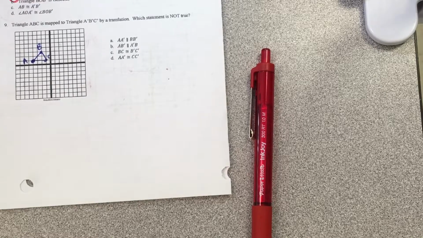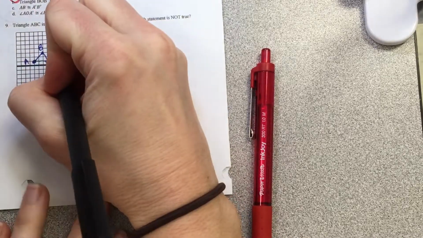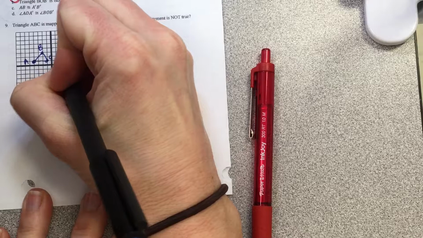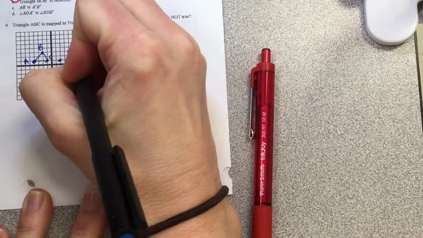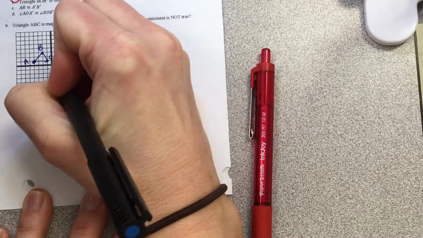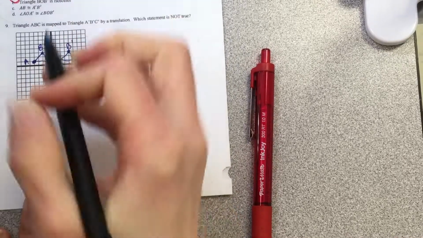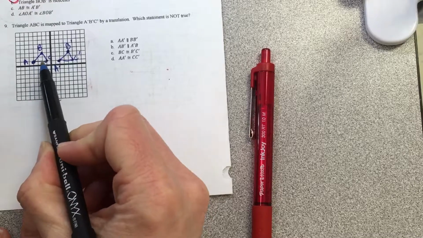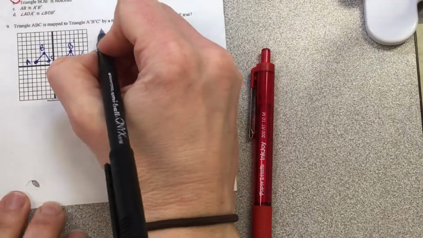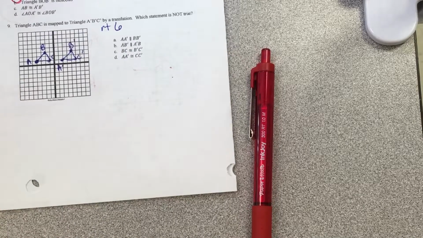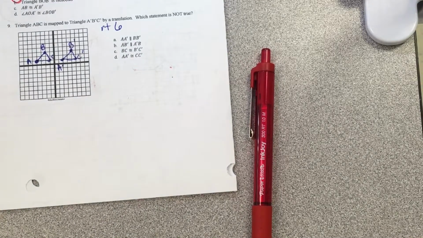What do they want you to do with your triangle? Translate it. What does that mean you have to do? Slide it. All you're allowed to do is slide it: left, right, up, or down. What do you want to do? I'm just going to move it to the right. All right, so this is A prime, B prime, C prime. I moved each point 1, 2, 3, 4, 5, 6. I moved each point right 6. You can do whatever you want as long as you are consistent. So go ahead and draw your new triangle. Move it over.